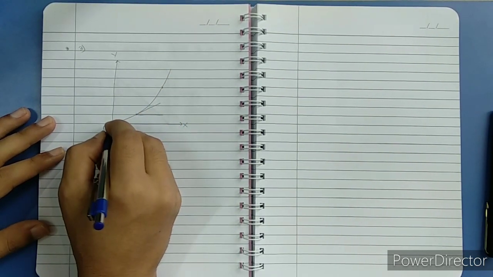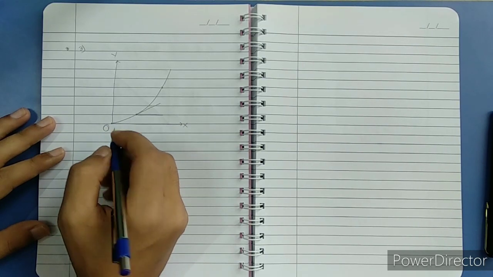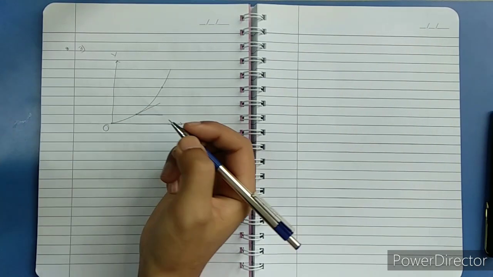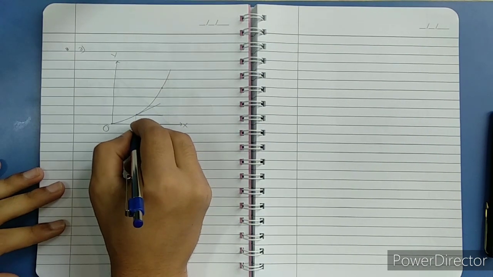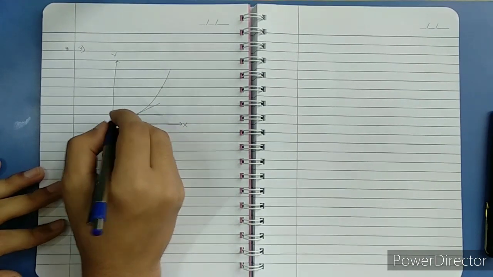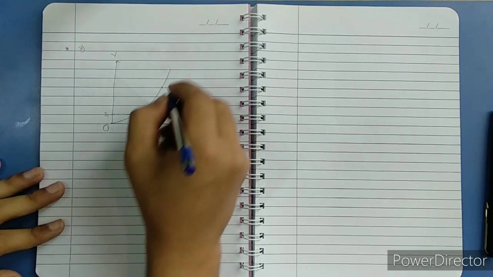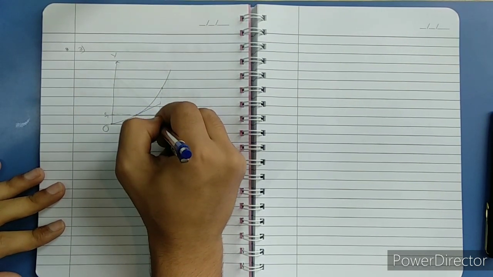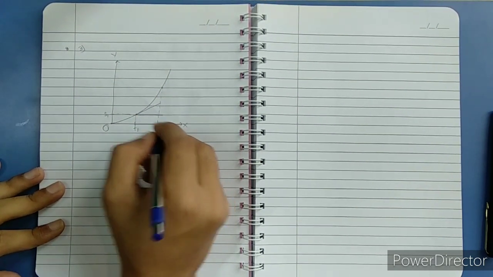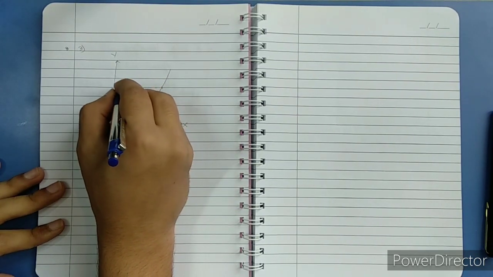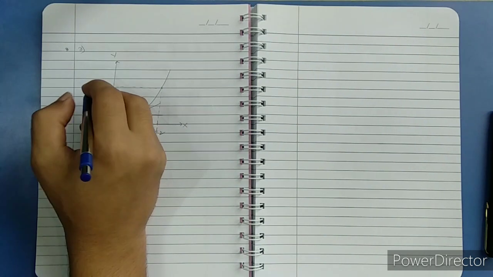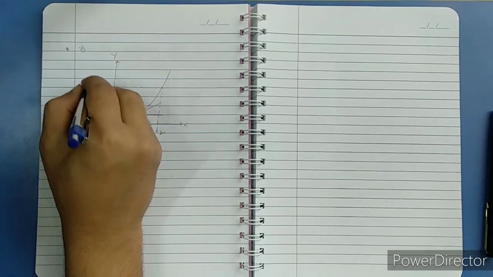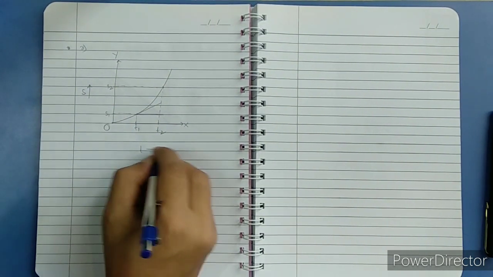Where they meet is called the origin, represented with O. Say this is T1, say this is S1. At this point, say this is T2, and this is, say, S2. On the y-axis this represents S, and this represents time.